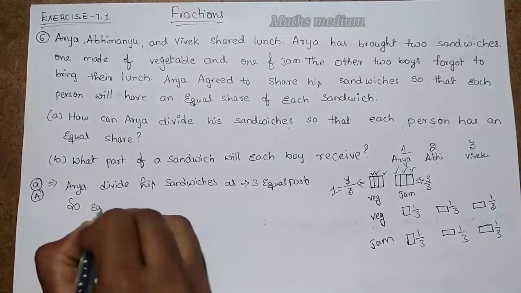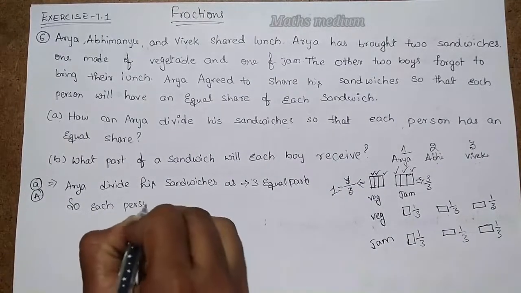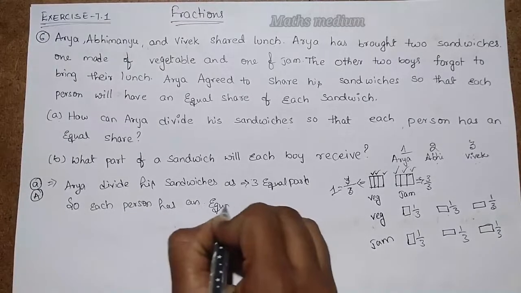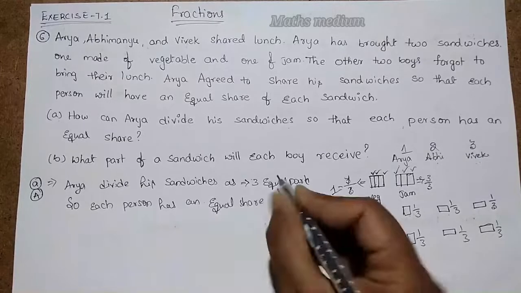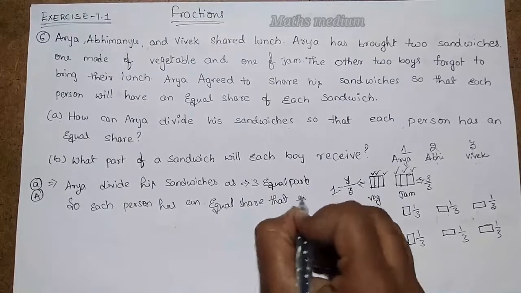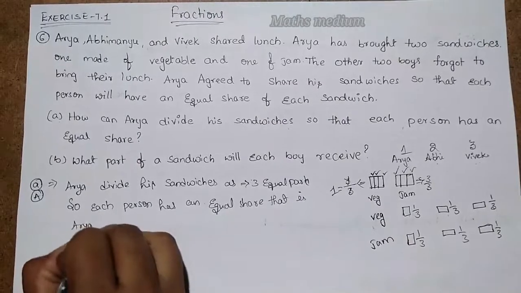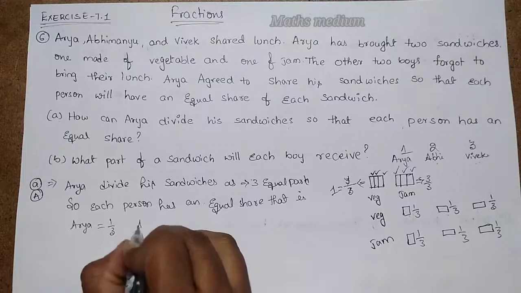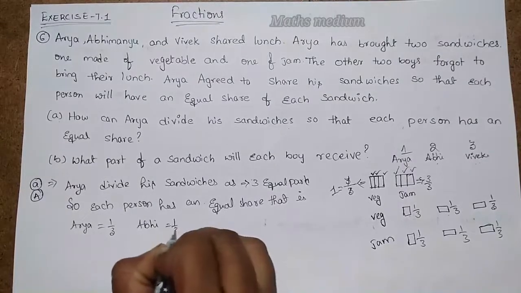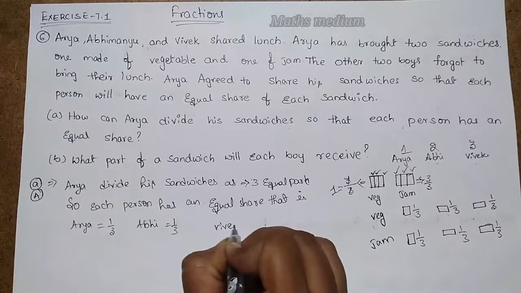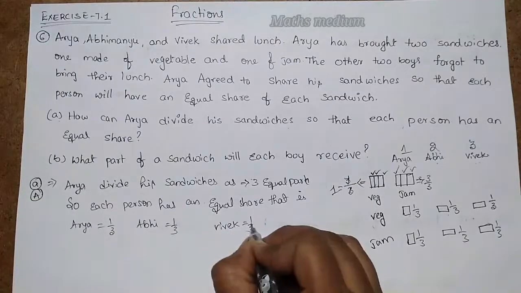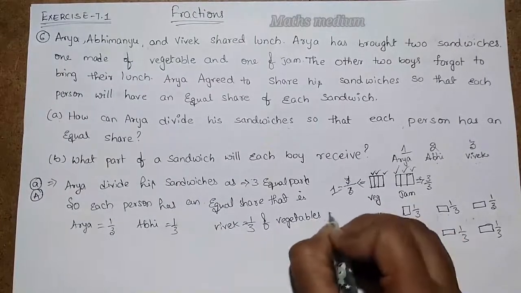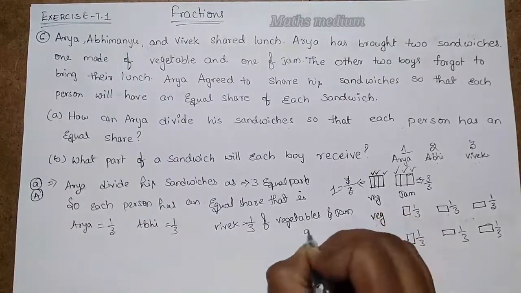So each person has an equal share, that is Arya equal to 1 by 3, and Abhimanyu has 1 by 3 and Vivek has 1 by 3 of vegetable and jam as well.